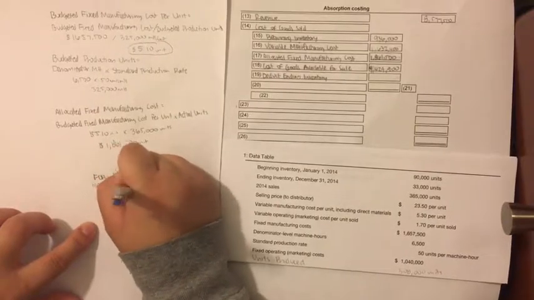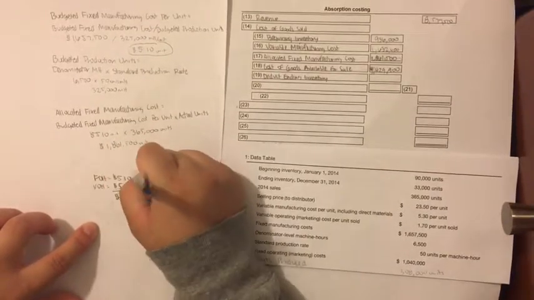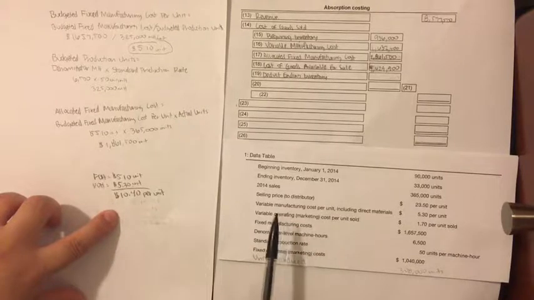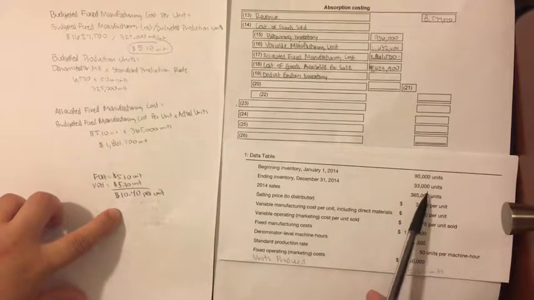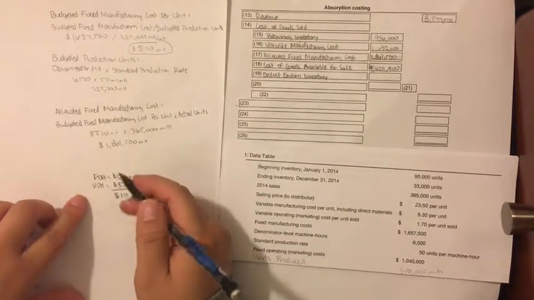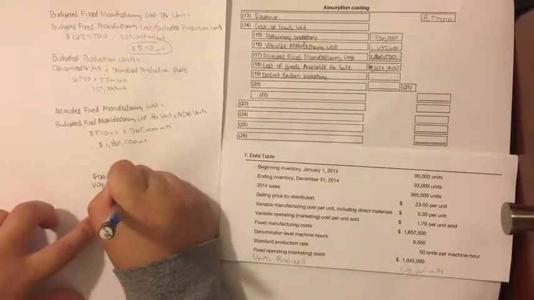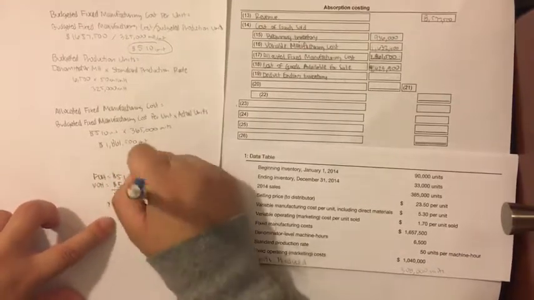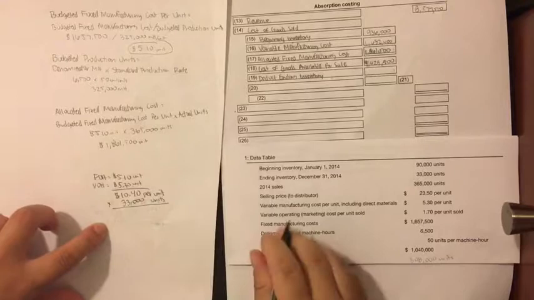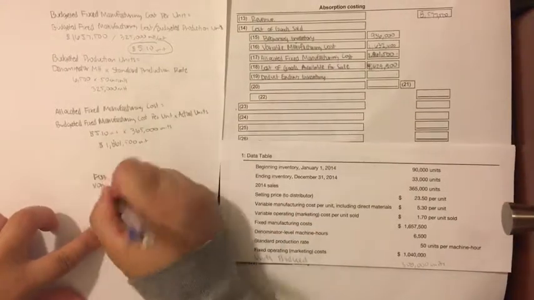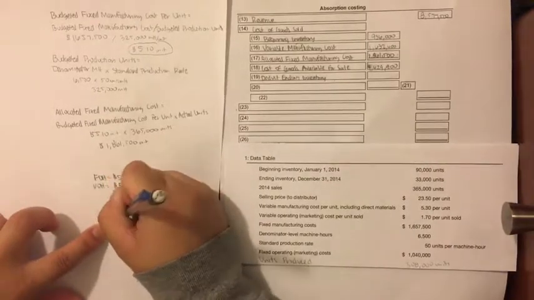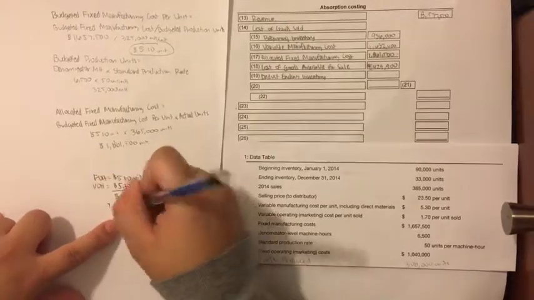And that's going to be $10.40 per unit. So in order to find the ending inventory, we're going to go ahead and multiply our ending inventory, which is 33,000 units, by our fixed overhead and our variable overhead. And that's going to give us $343,200.